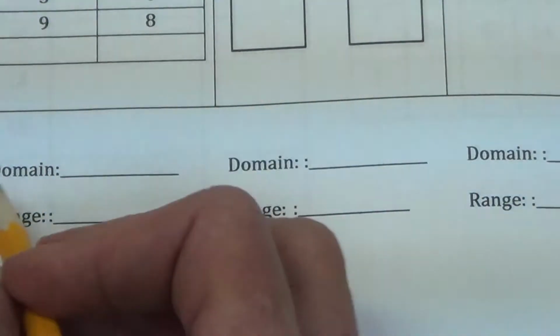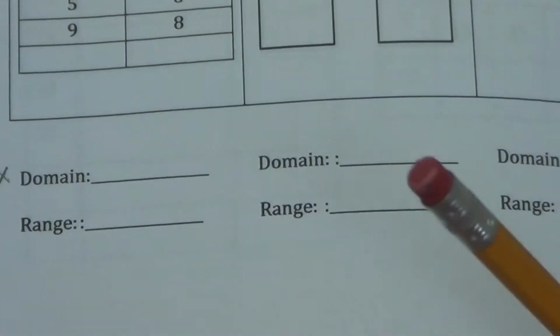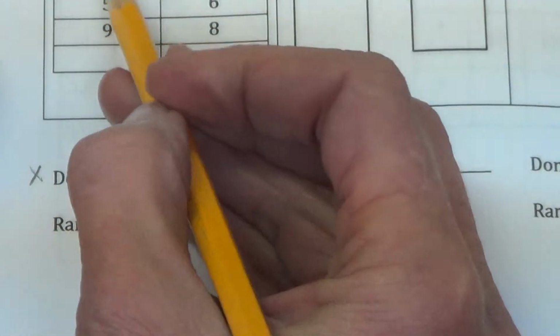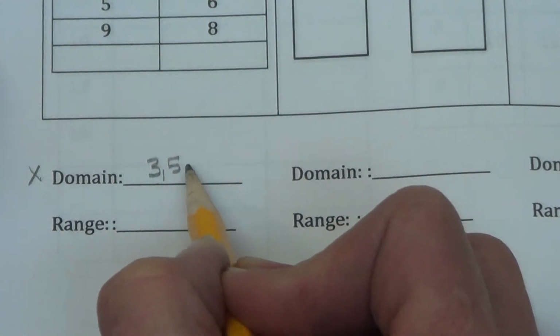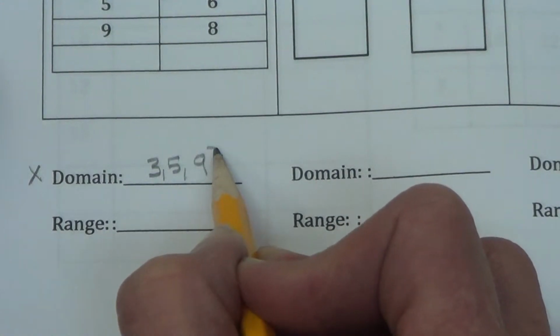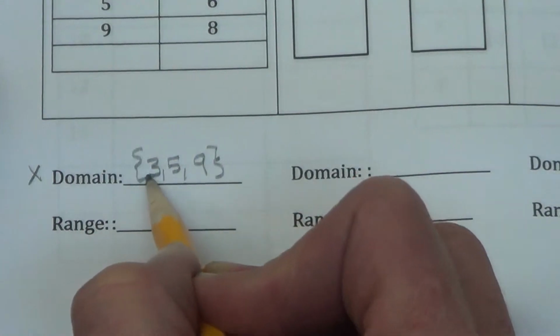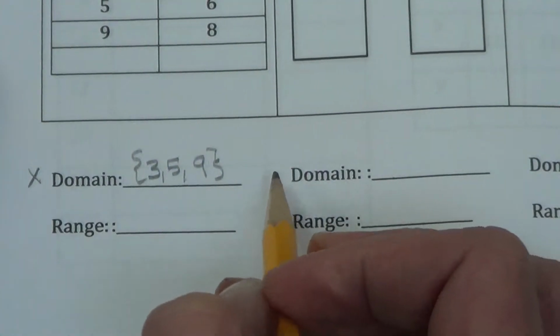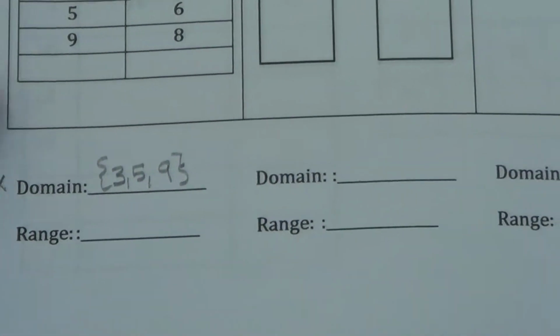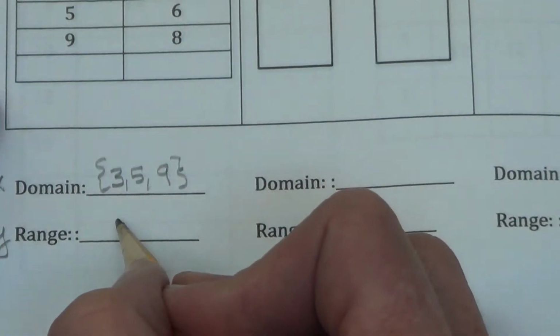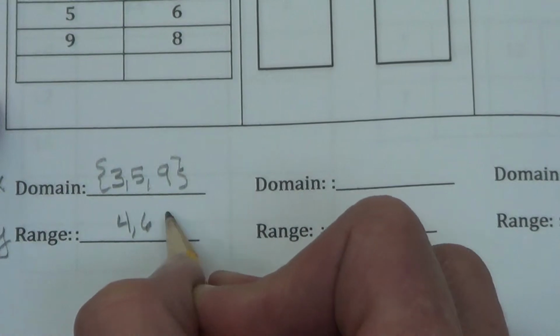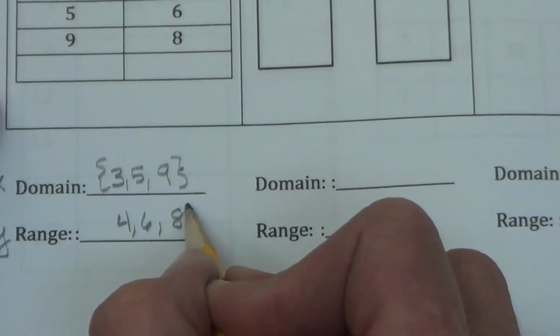The x is your domain. You simply take the numbers and put them in order. They happen to be listed there in order. Oftentimes they will be on a domain. Never repeat a number twice if one's repeated. Now in the range, it's the y. It also happens to be in order here, 4, 6, and 8.